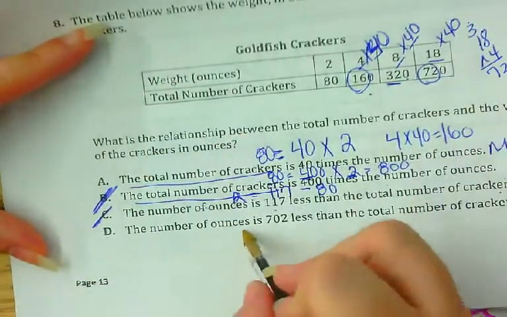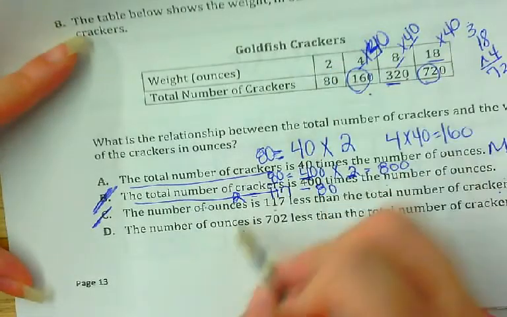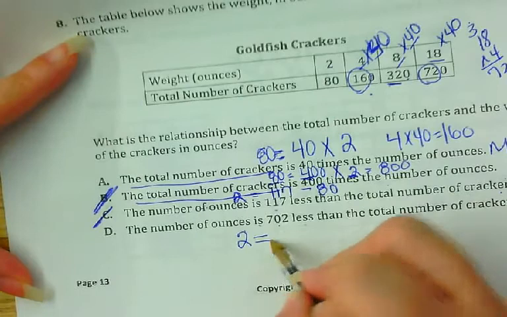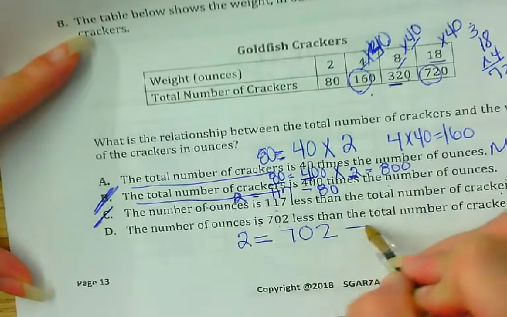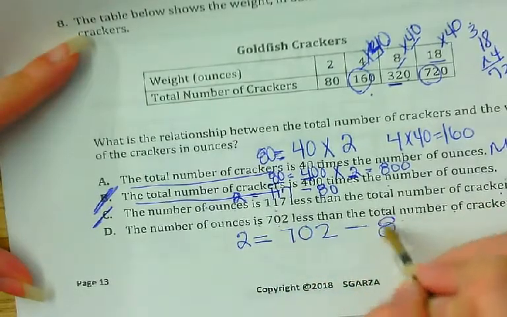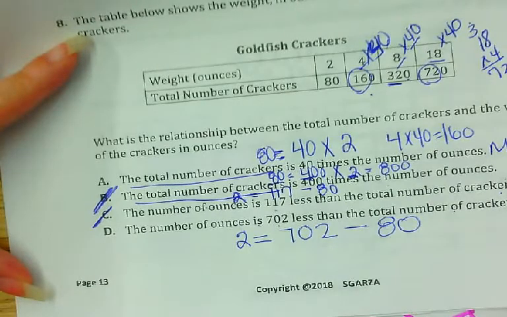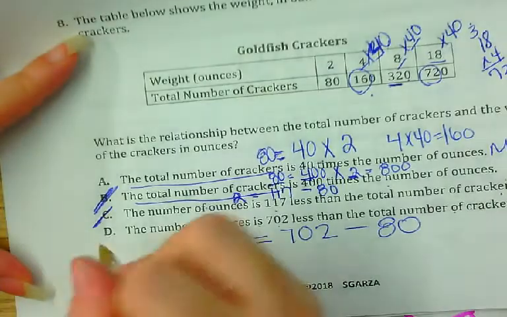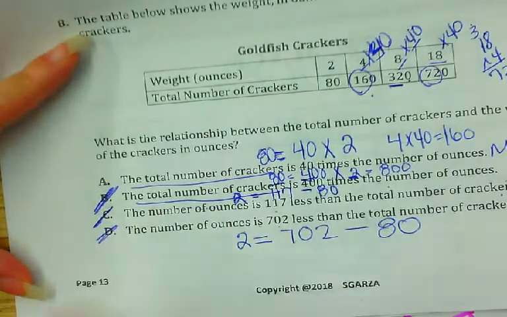The number of ounces, el número de onzas, vamos a agarrar el 2, is 702 less than the total number of crackers. 702, if we take away 80, does it give you 2? No. So your best answer is A.